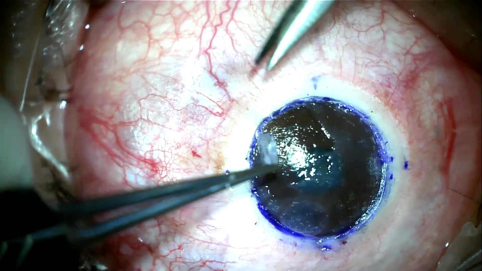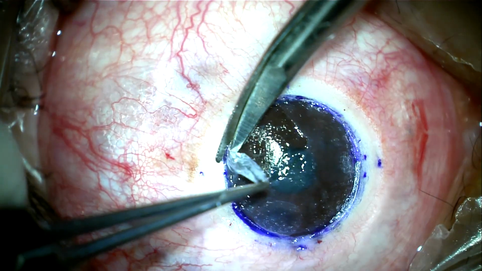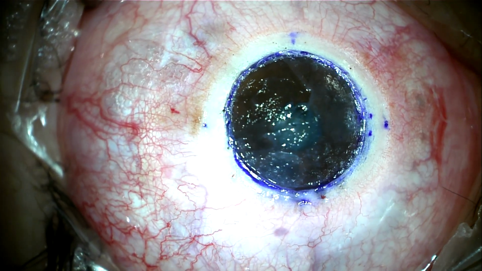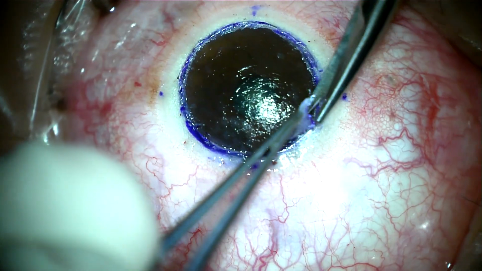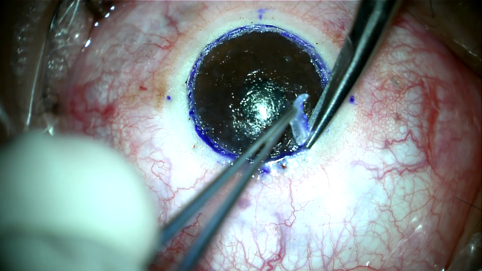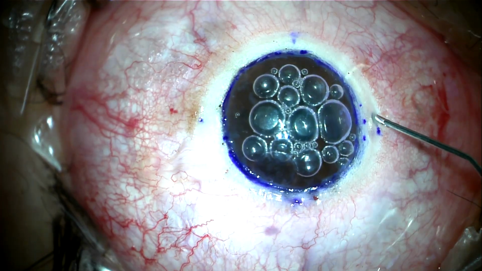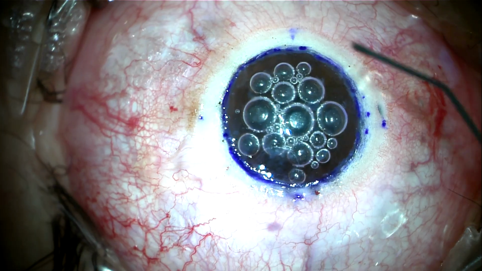Since this is a case of macular corneal dystrophy and the stroma has glycosaminoglycan deposits, it is desirable to remove the whole stroma up to Descemet membrane to have a clear visual access. Air is then injected into the anterior chamber to act as a landmark for the bubble behavior.